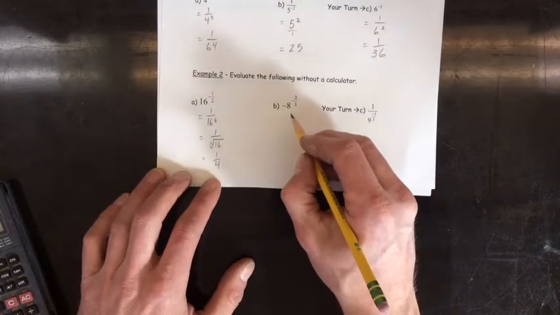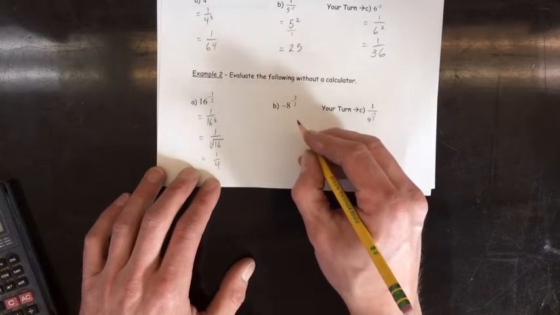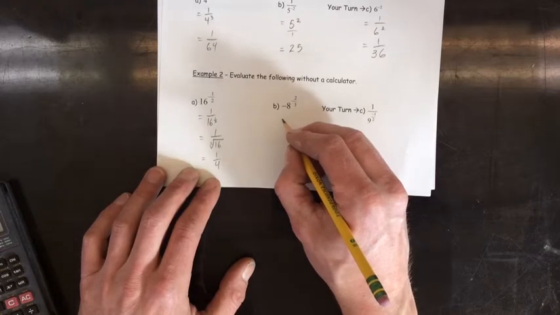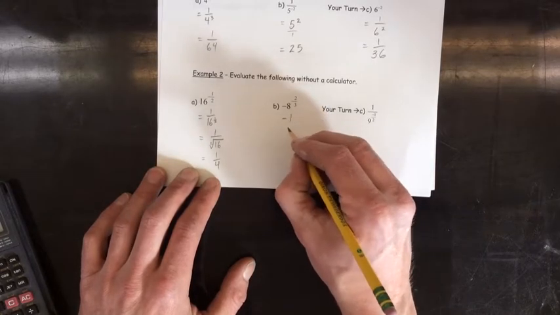A little trickier one is negative 8 to the power of negative 2/3. So I'll leave my negative on top, I guess.